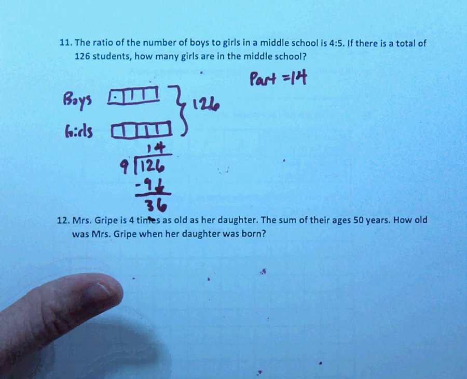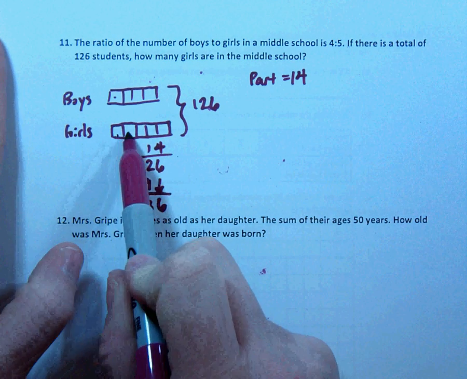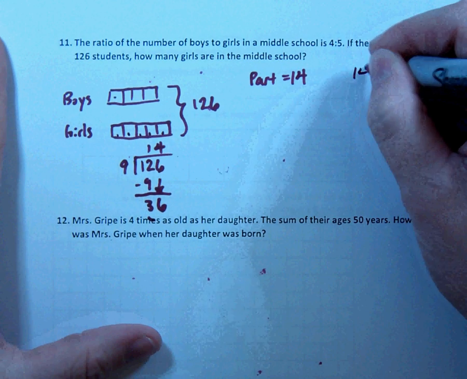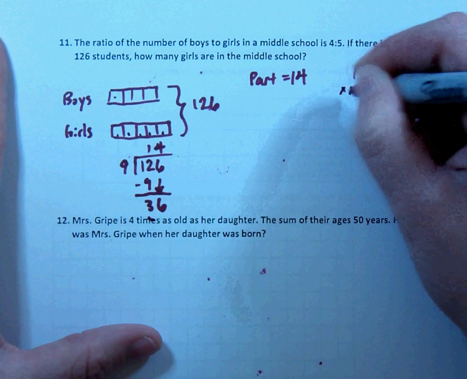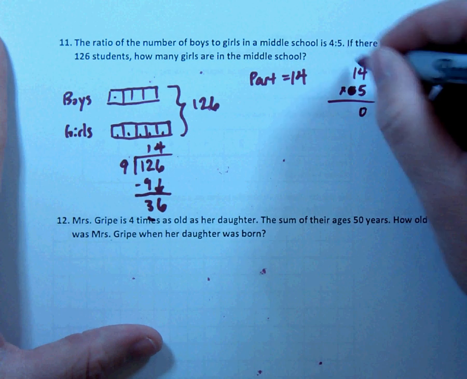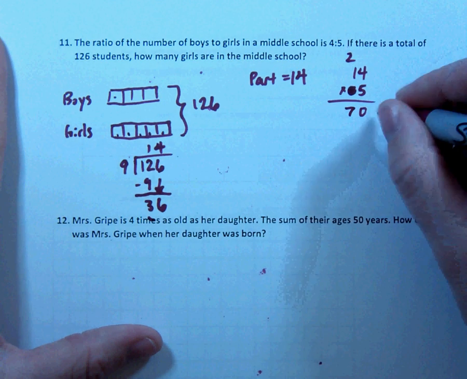Now, if that's true, I want to know how many girls there are. So I have 1, 2, 3, 4, 5. So I would say 14 times 5. 5 times 4 is 20. 5 times 1 is 5, 6, 7. There are 70 girls.